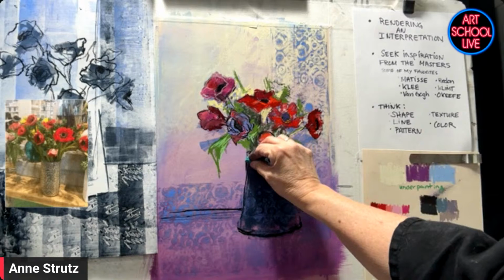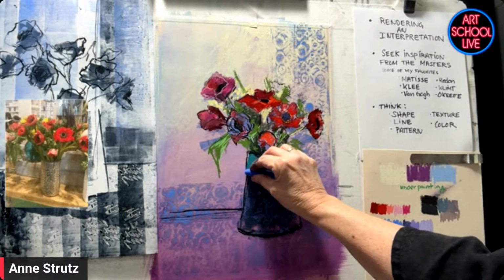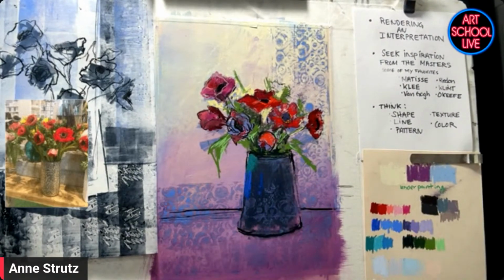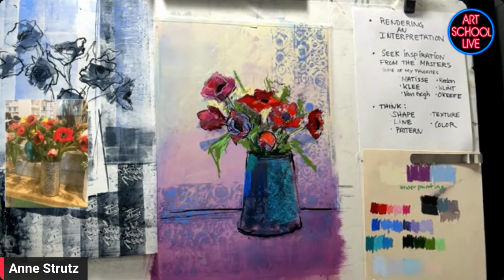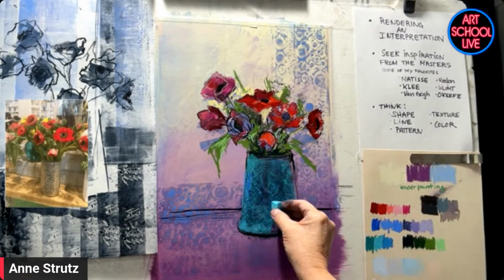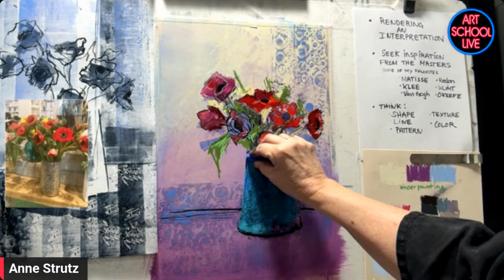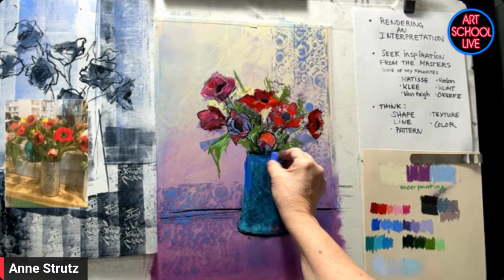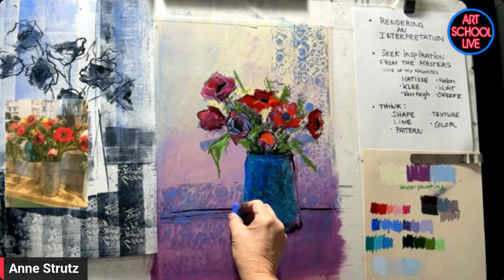Let me do a little test. Do I like that? Ooh, that's pretty. Do I like that? Here, I like this. So this is very colorful, turning into very... I'm feeling the Fauvist right now, the wild beast of color.